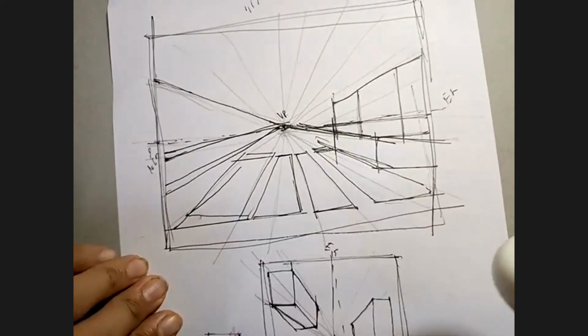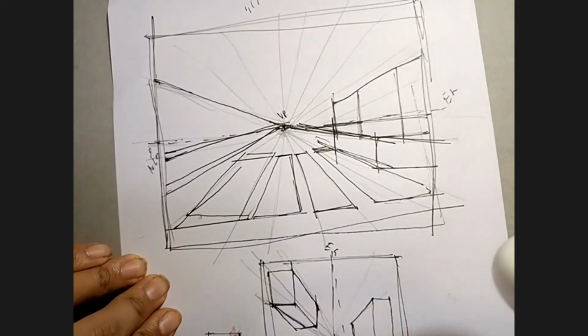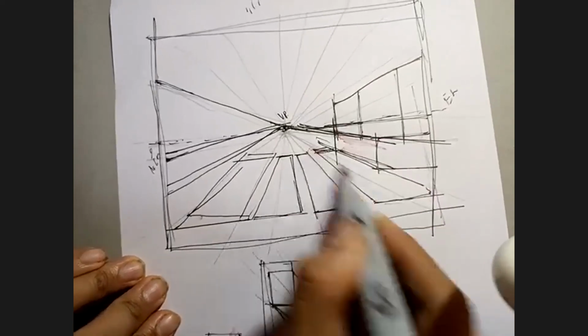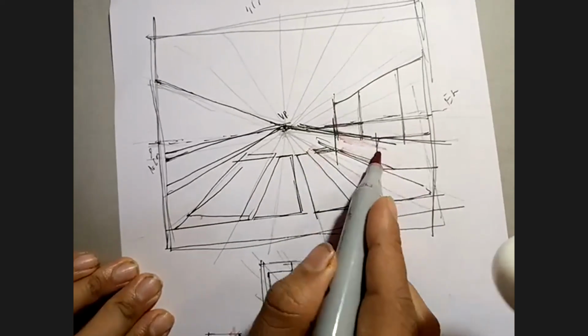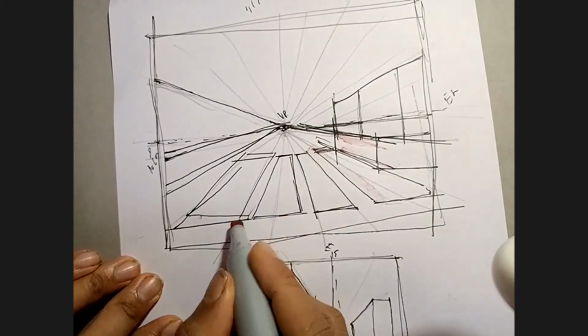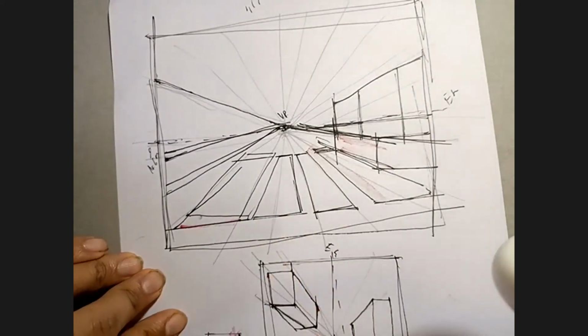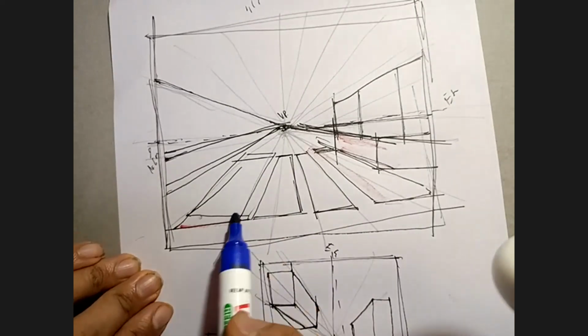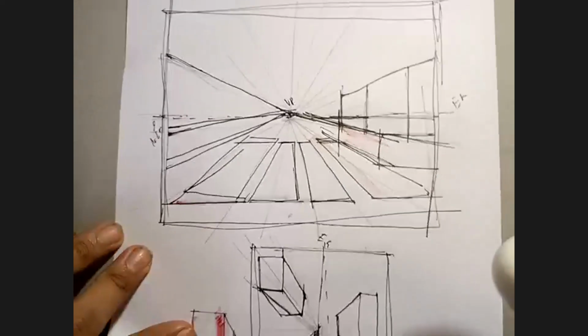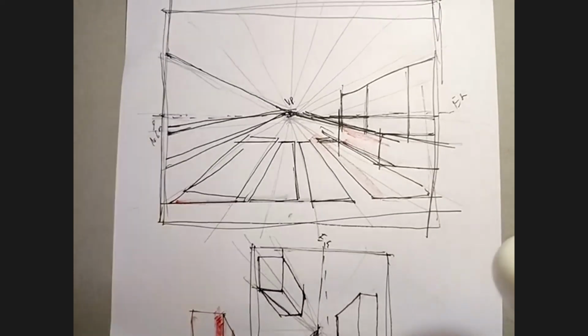In this one, these sets of lines are parallel. See this line here, this line, all of them, they are parallel, meeting towards a vanishing point. And these lines that are non-parallel to this, let's show in blue. They don't meet at the vanishing point. All right, understood? Yes. Yes, sir.